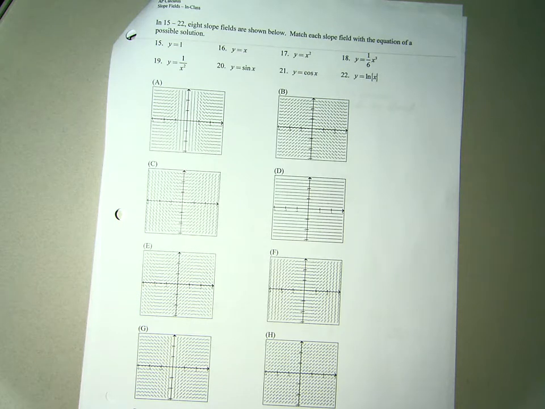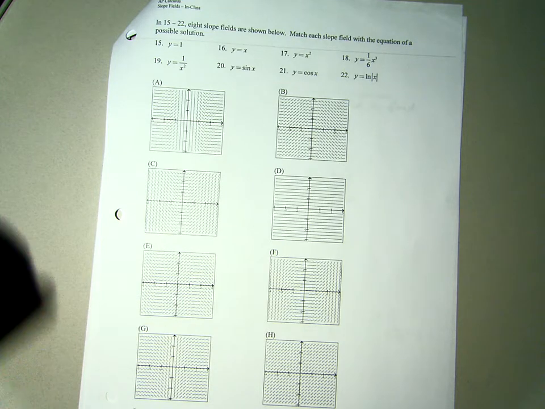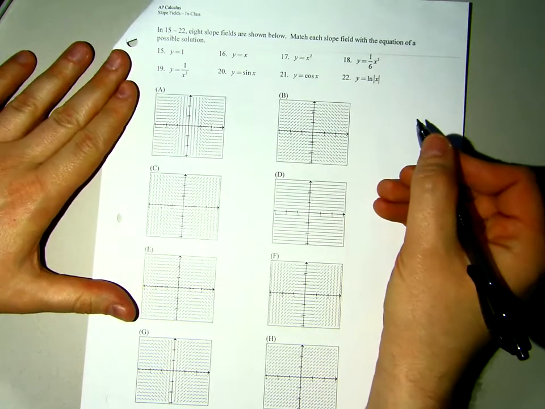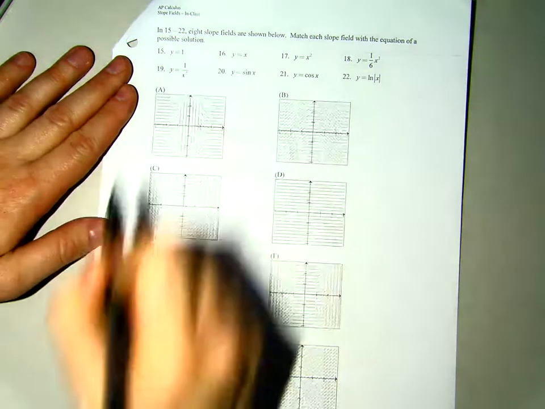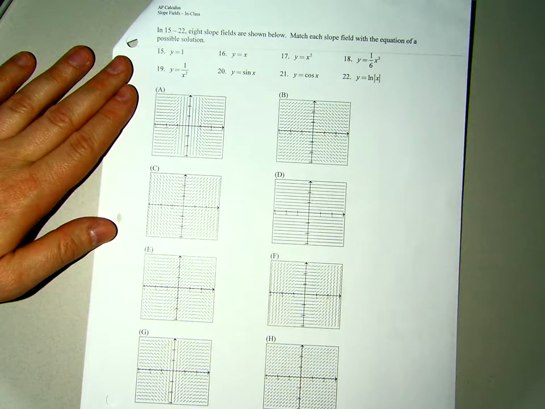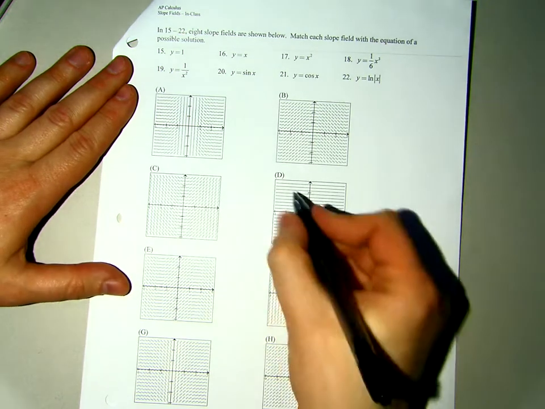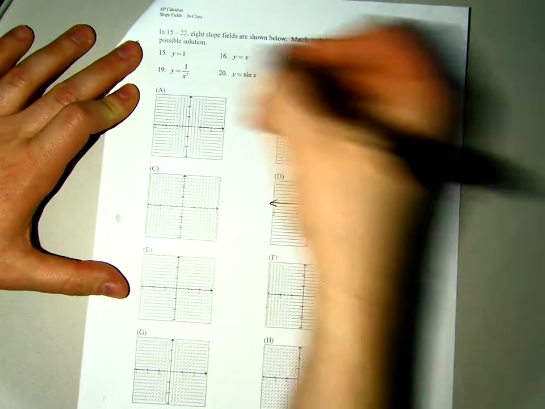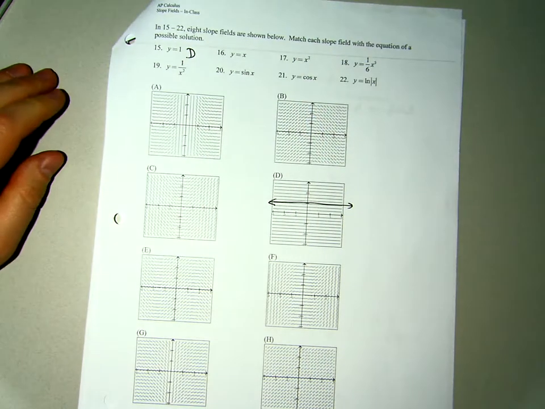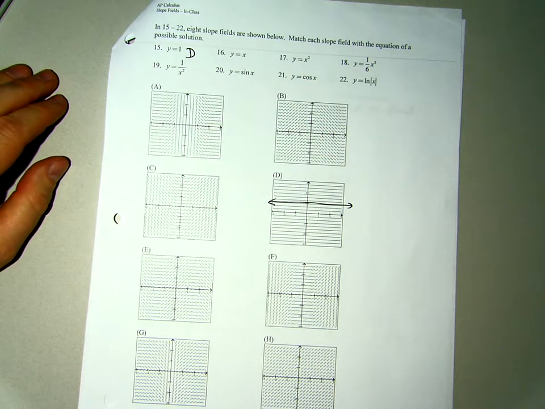Okay, now we're going to focus. Oh, good. So here's how we do this. y = 1, you know what that looks like. Can I fit that horizontal line on top of any of these slope fields? James, which one? D. I could draw that horizontal line y = 1 over there. 15 is going to get matched with D. That's how we do this.